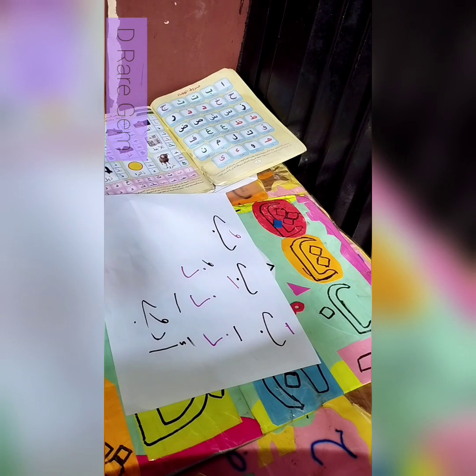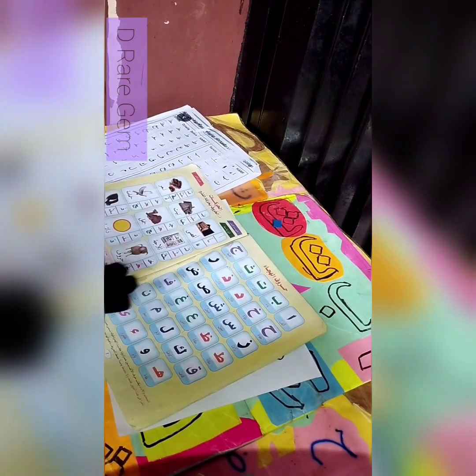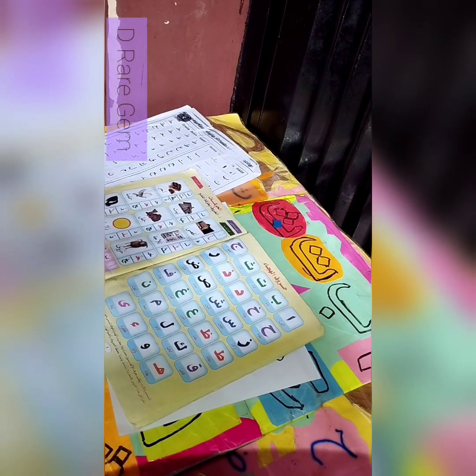When they understand it in this form, for this alphabet, you can get Ali and Sumaya, which explain all these huruf with haraka in a fun way. It's like a children's cartoon, and it's very helpful actually.